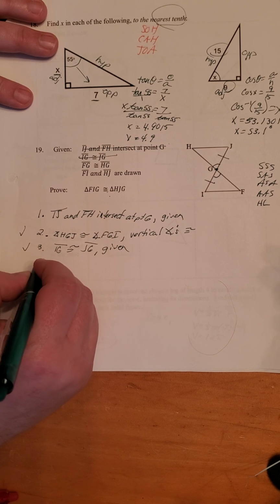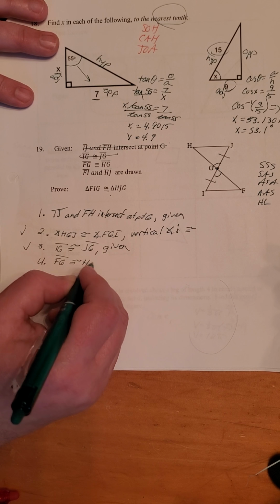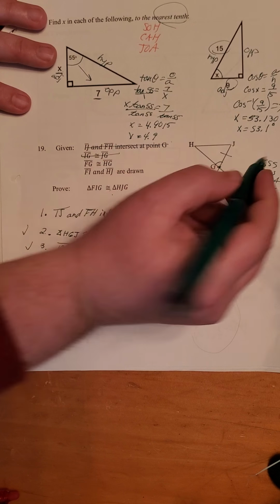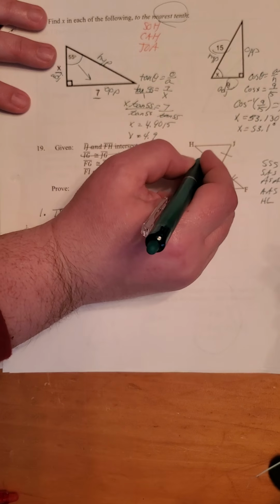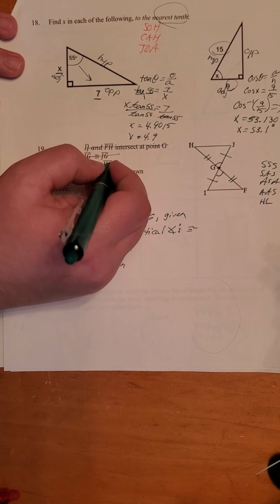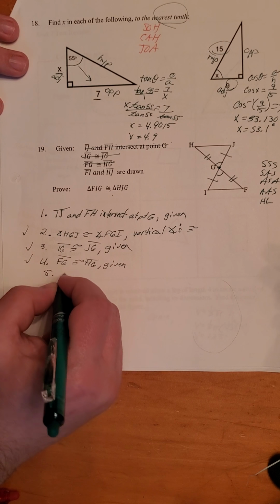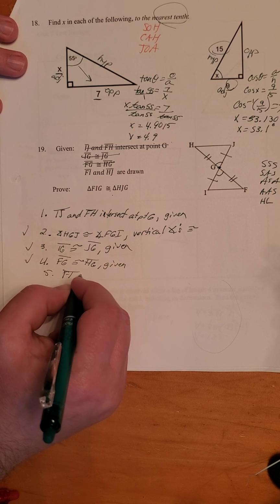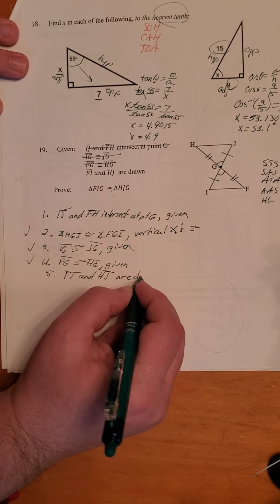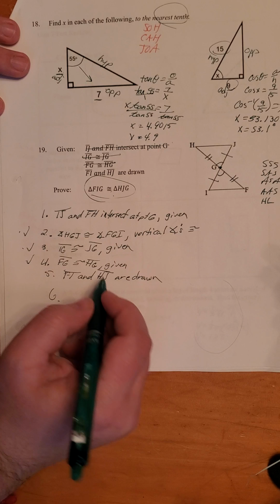Number three, or four, we have that FG is congruent to HG. So that's also a given. So we look up here. So FG and HG are our given. So that's already done as well. It's congruent, so we can get rid of it. And the last one, we can just write in here because it's a given, but we actually don't need it because we've already done our problem. Because as soon as we have one, two, three, we can go right to our given.